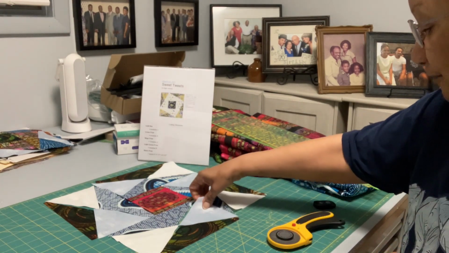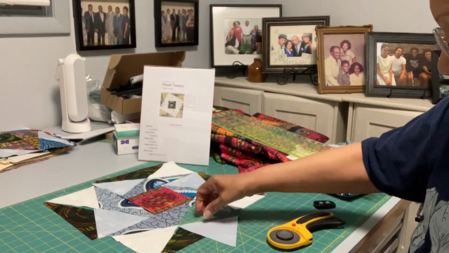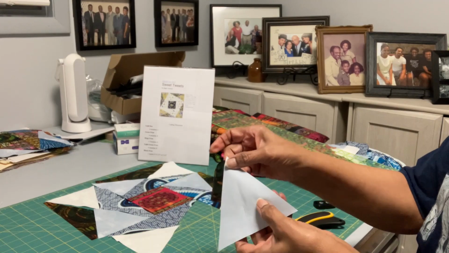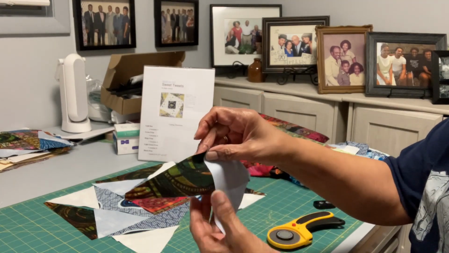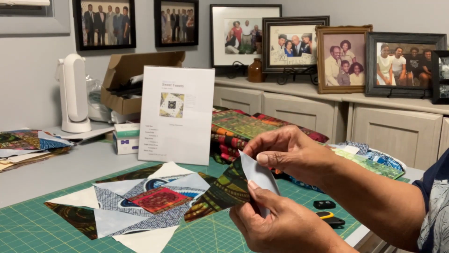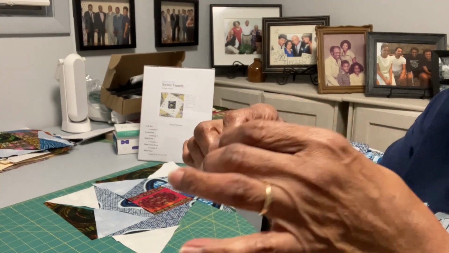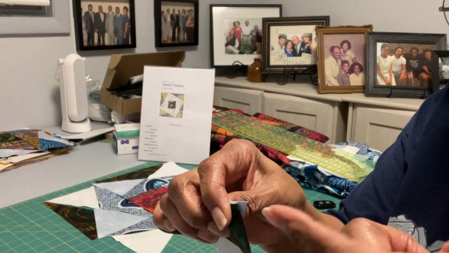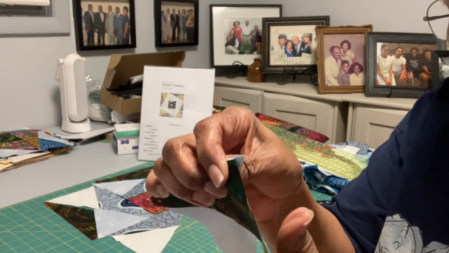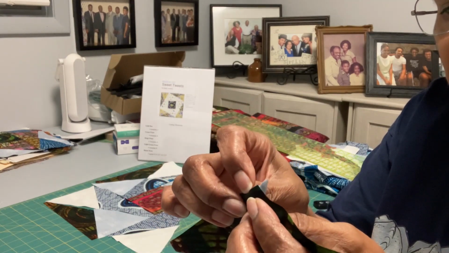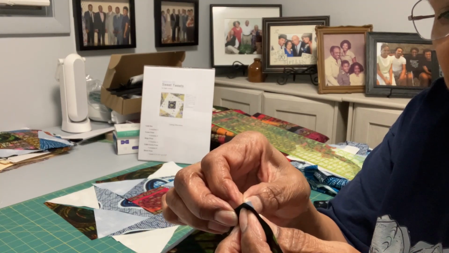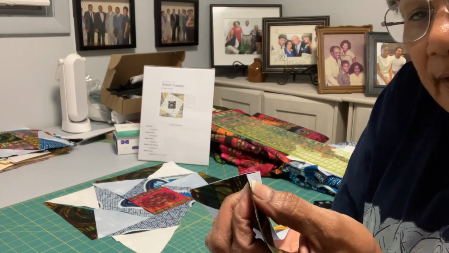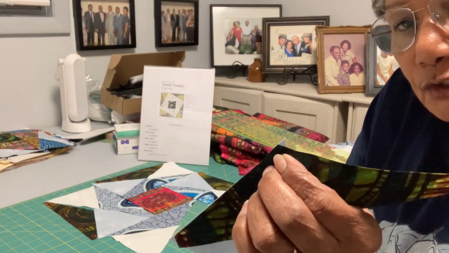One other thing I have to mention to you before we start sewing. When you sew A to B like this, here's A and it's laying across B, you want to make sure that when the A is extending beyond the top of B, it extends 1/4 of an inch. If it doesn't, the rectangle doesn't go back together as it should.